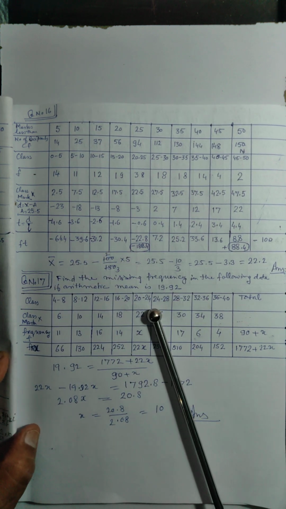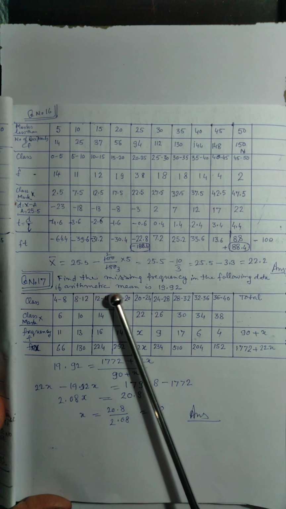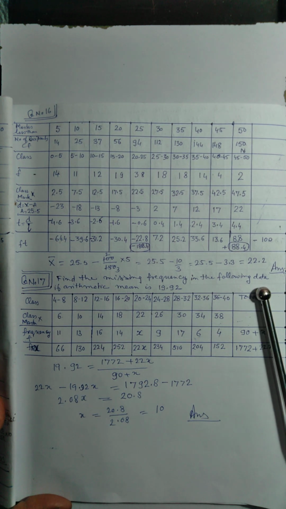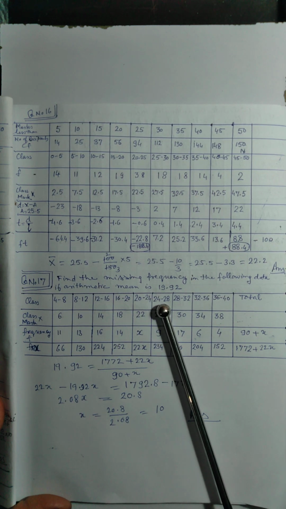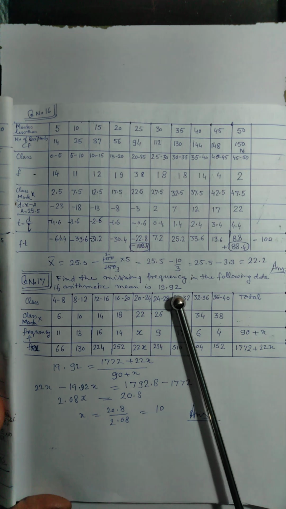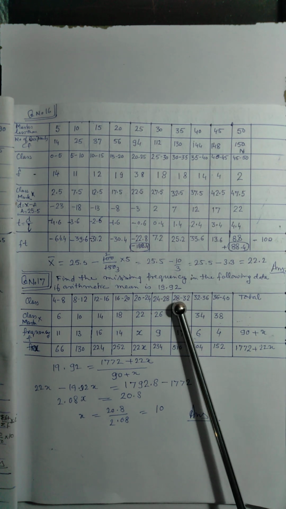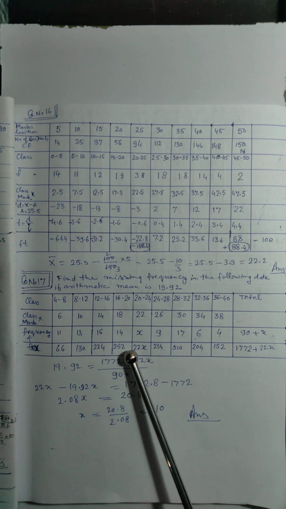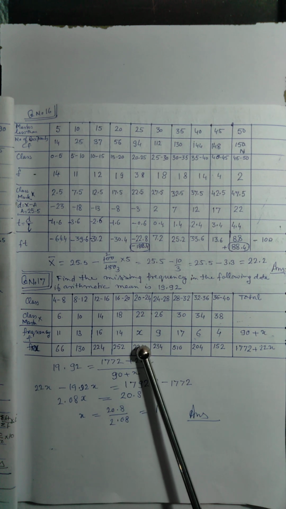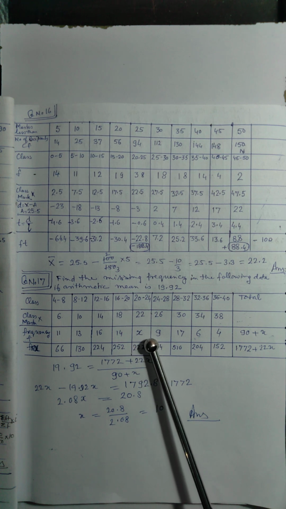Now come to question number 17. Here we have to find the missing frequency in the following data if the arithmetic mean is 19.92. Here the arithmetic mean is given. We have to find the missing frequency. So I have taken the missing frequency as x. x is the missing frequency. We have to find the value of x.